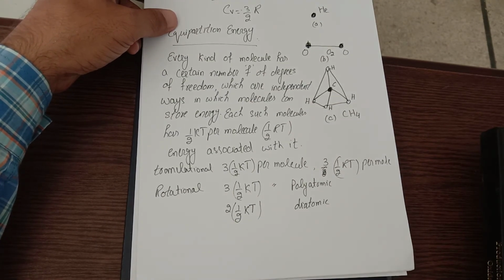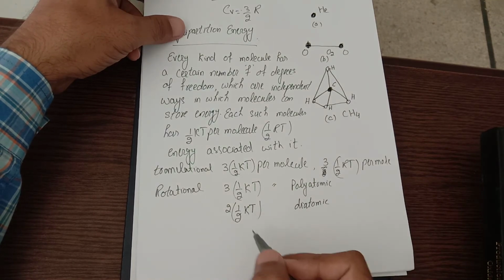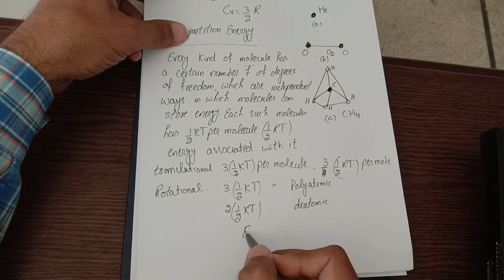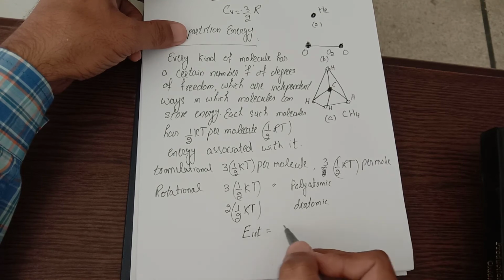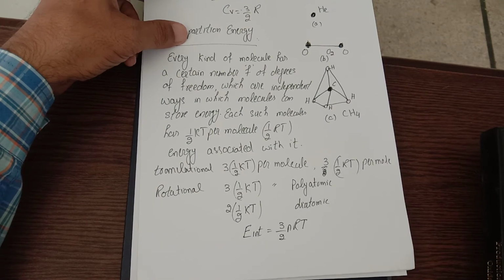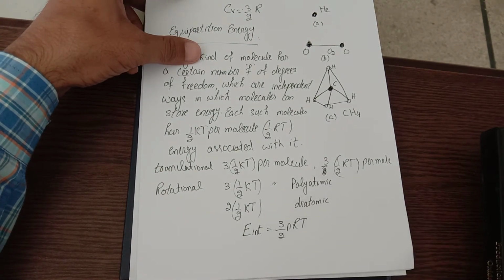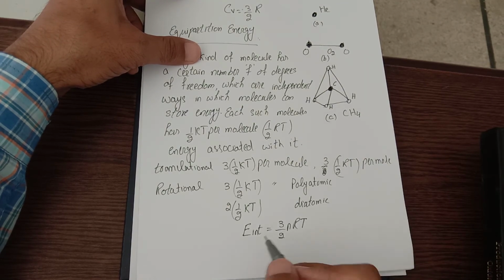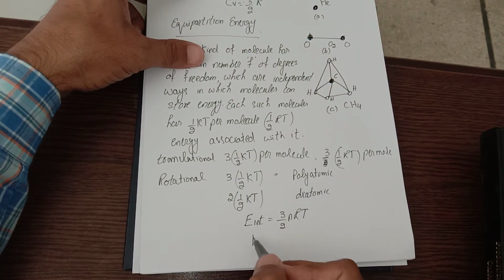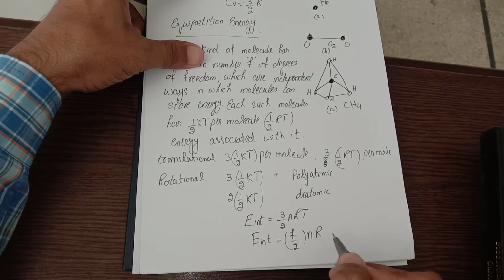So we need to rewrite our expression for internal energy, which we wrote as internal energy equal to 3/2 nRT. To include the degrees of freedom f, we can write the internal energy as equal to f/2 nRT.